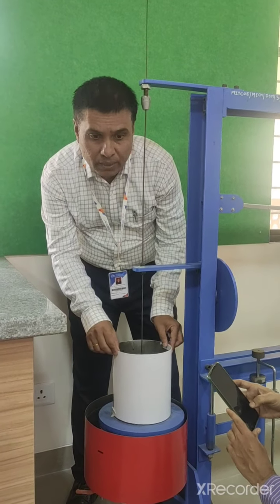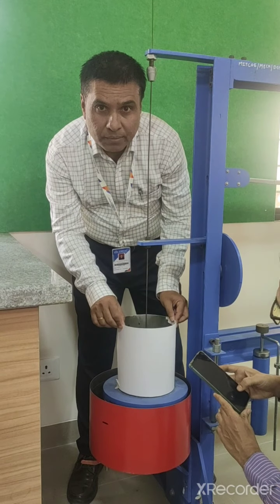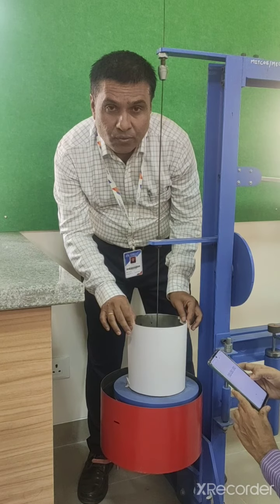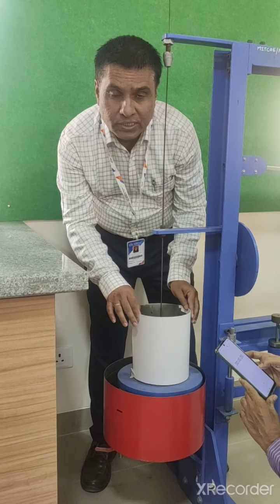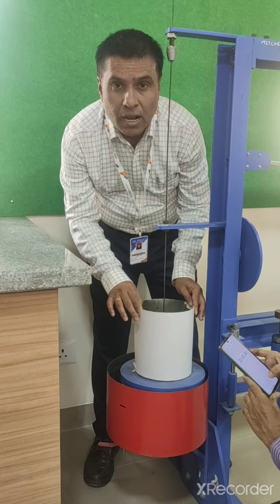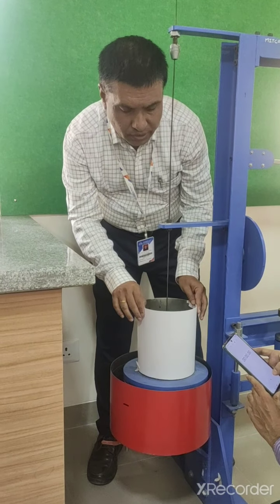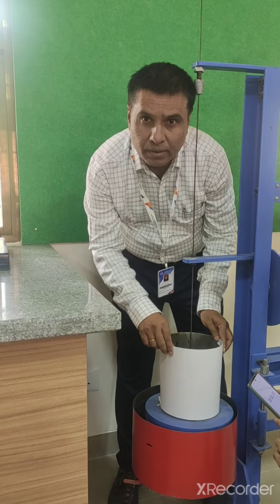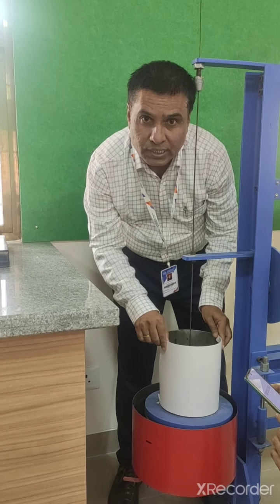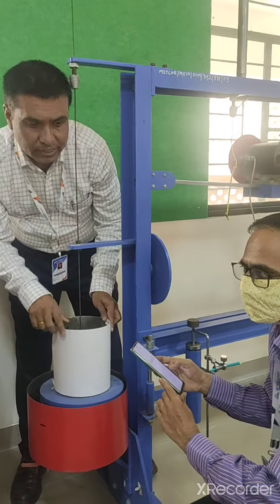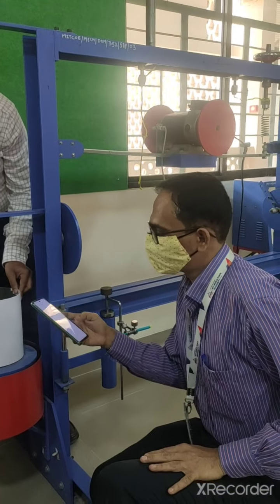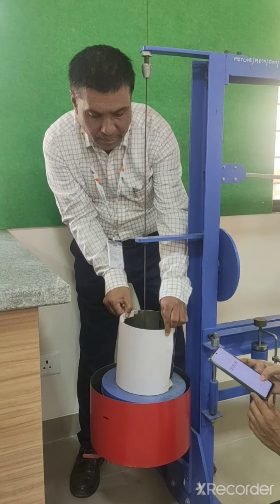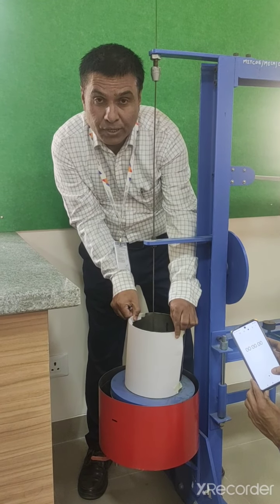Now we give the twisting moment to this drum and calculate how much time is required for the number of oscillations. We are considering 5 oscillations here. Our department's assistant will help me count the oscillations as well as the time. I am applying the twisting moment on this drum and just releasing it, because it is free torsional vibration.